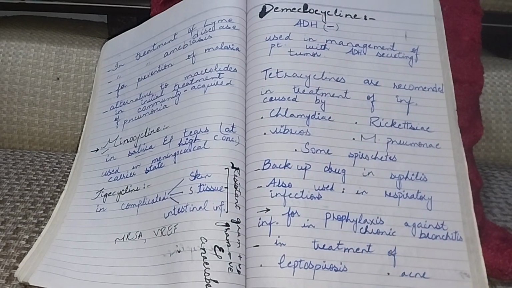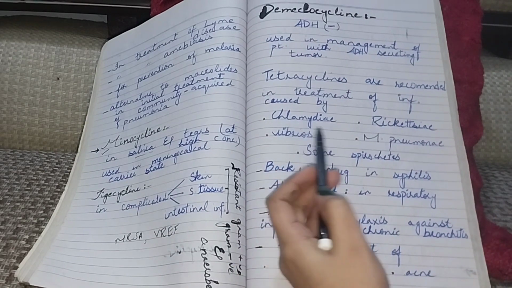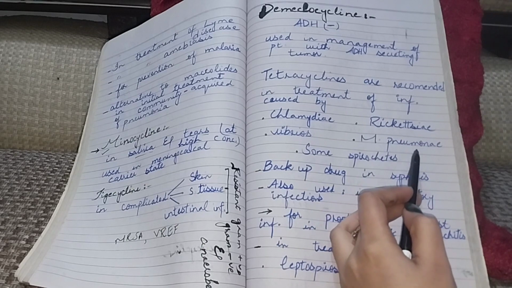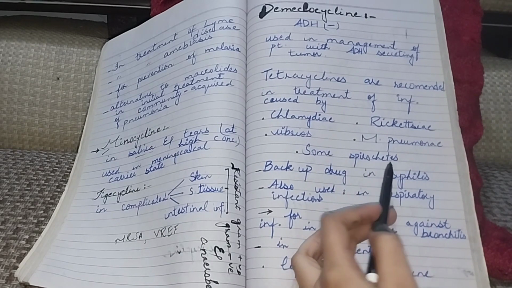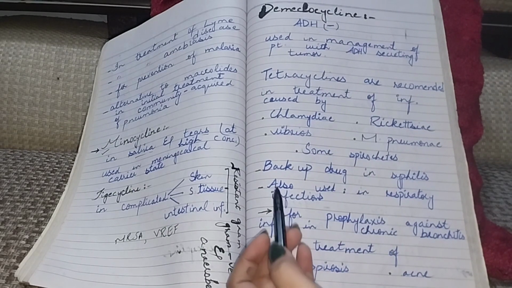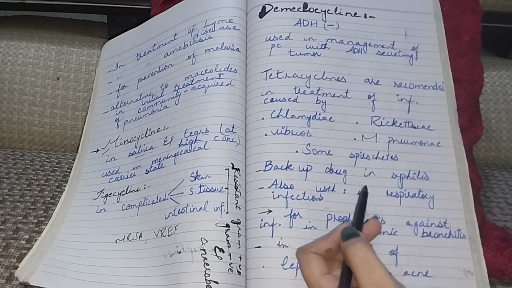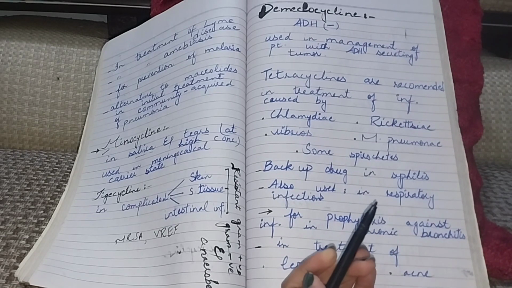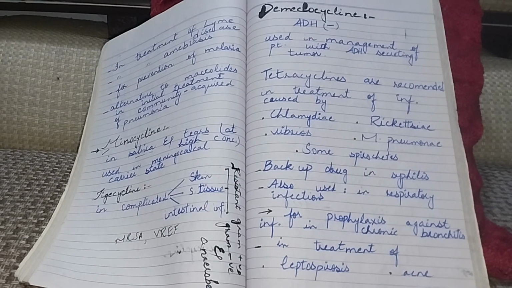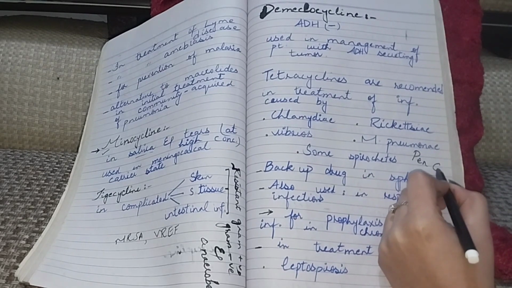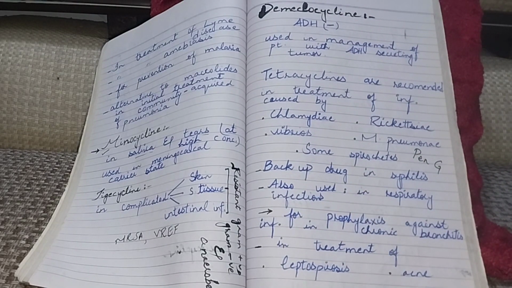Let's see other clinical uses of tetracyclines. Tetracyclines are recommended in the treatment of infections that are caused by chlamydia, rickettsia, vibrios, Mycoplasma pneumoniae, and some spirochetes. Tetracyclines are also backup drugs in syphilis. Do you remember what is the drug of choice for syphilis? It is penicillin G, natural penicillins.